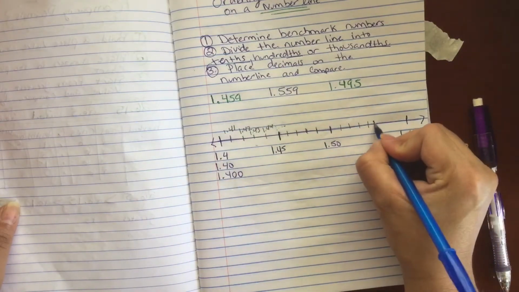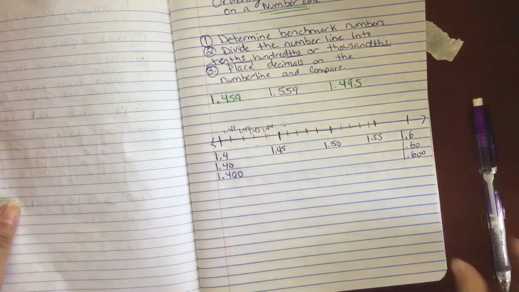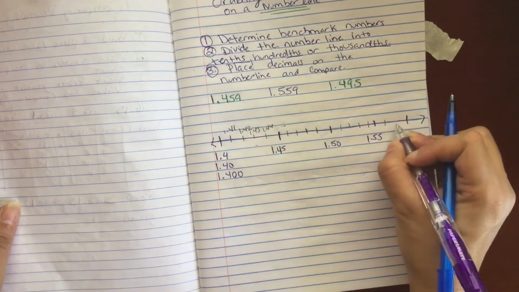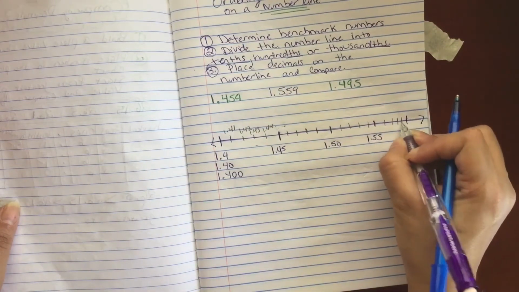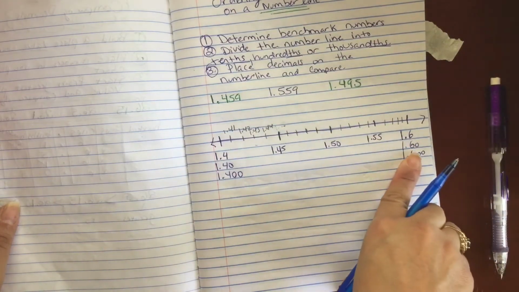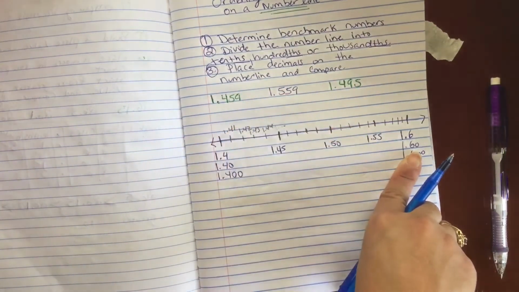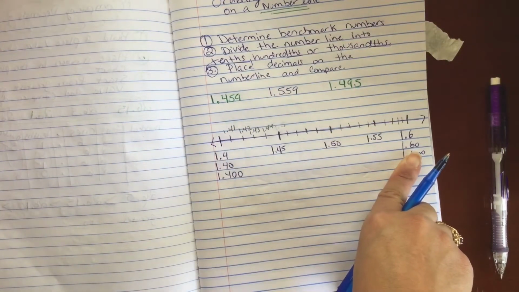So this will be 1 and 55/100ths. 56, 57, 58, 59, and I have it here 1 and 60/100ths right here. Okay, this means that now I just find each spot for each number, so I can compare them from greatest to least or least to greatest.